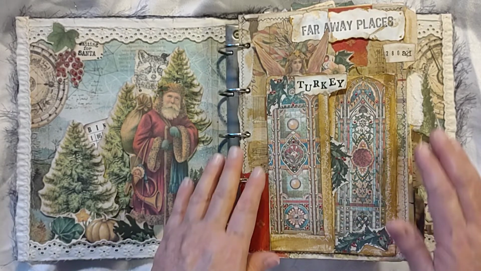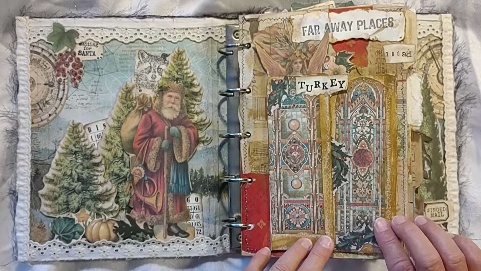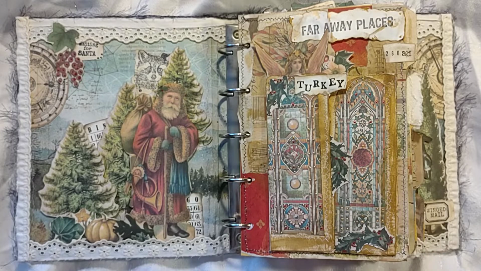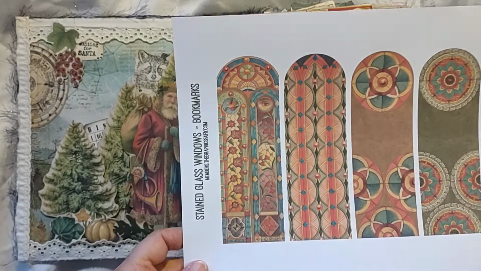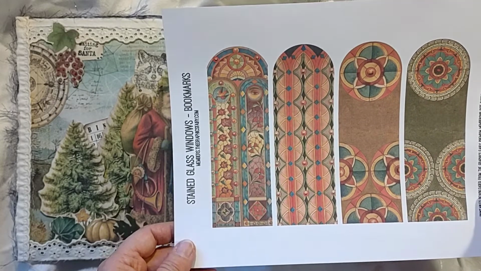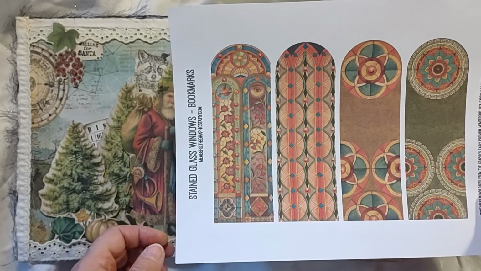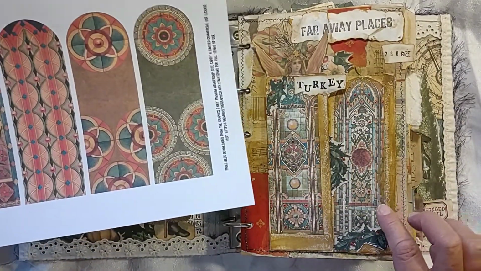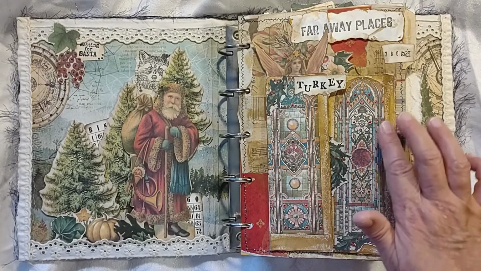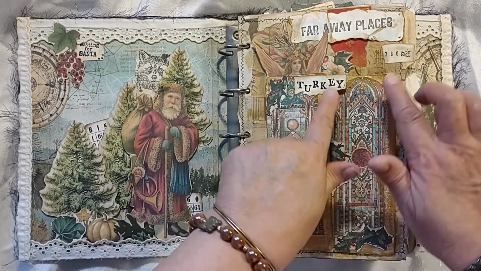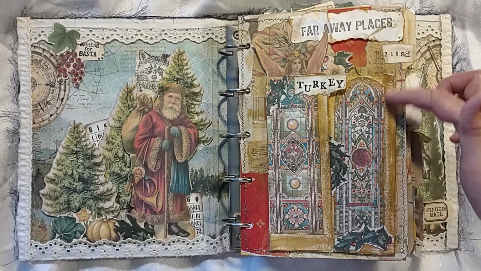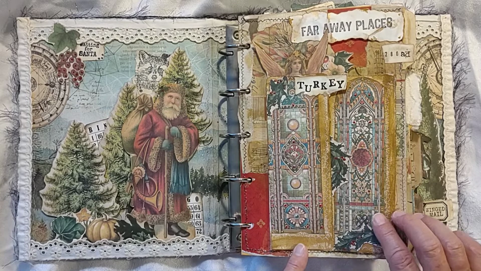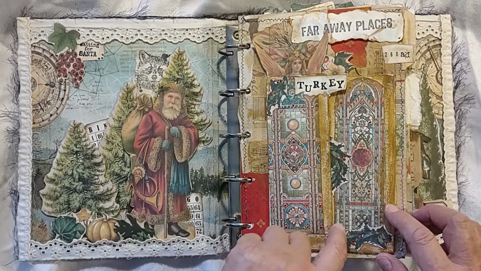So what I've done here is I've taken bookmarks from the stained glass windows bundle at the Graphics Fairy. This is the other page of them. Basically I just cut them out and mounted them on book pages, which I then stitched, but I also painted with some acrylic gold paint, and of course added my Perfect Pearls and all of that.